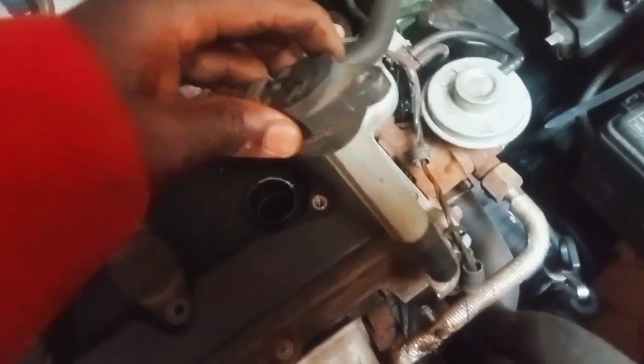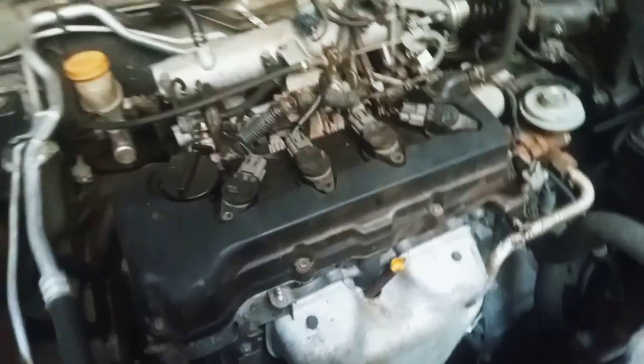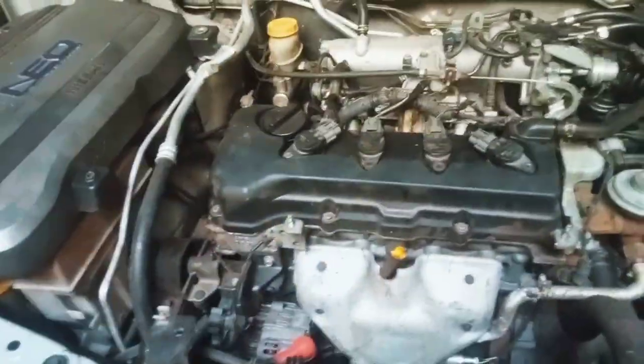Look, this is the coil number 4. This is the coil number 3. See, this is the coil number 2. Nothing. So according to this vehicle, you need to change coil number 2.